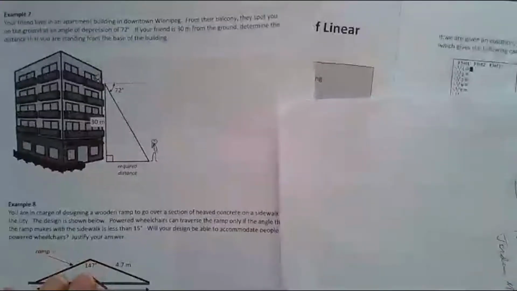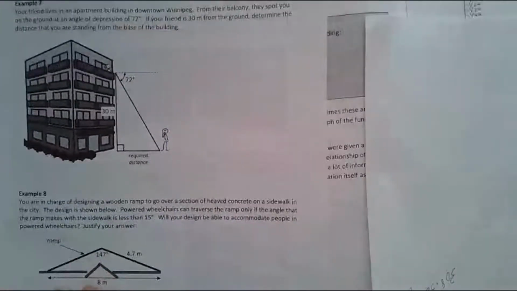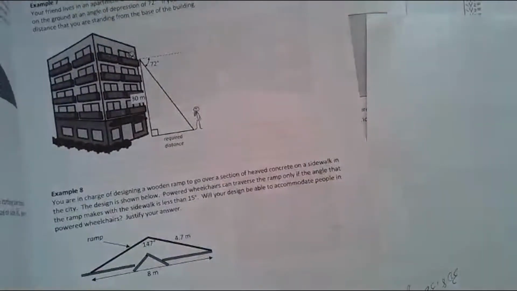Hey, hi. Okay, so I'm just looking at example 8. Is that the one? Okay. Yeah.